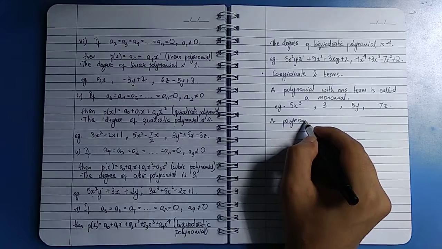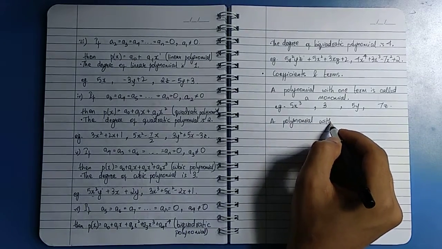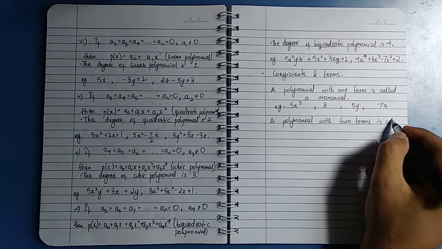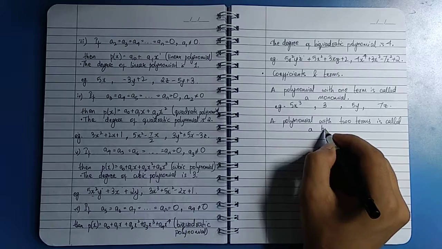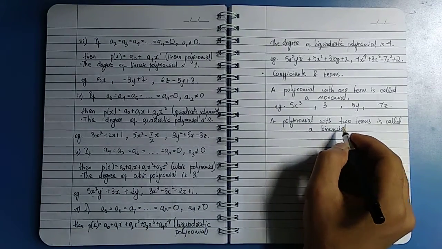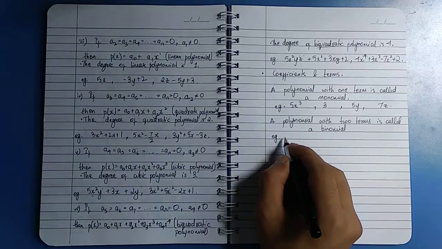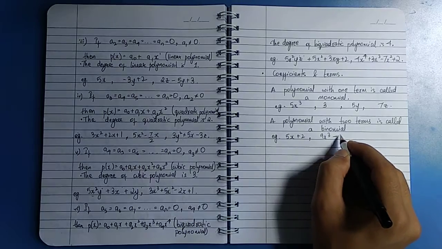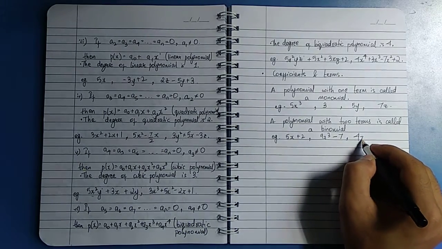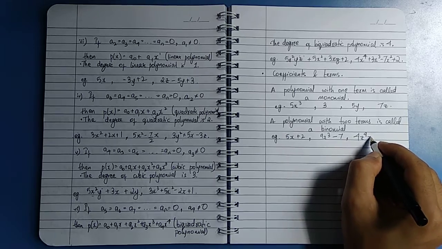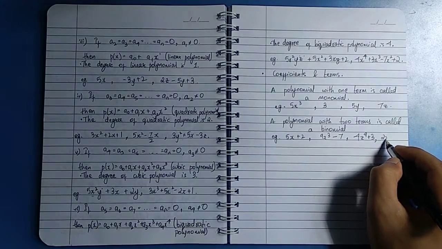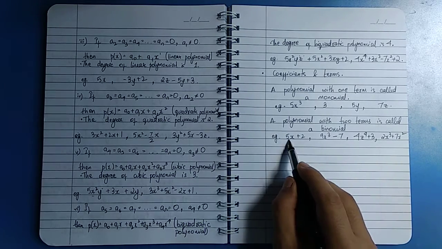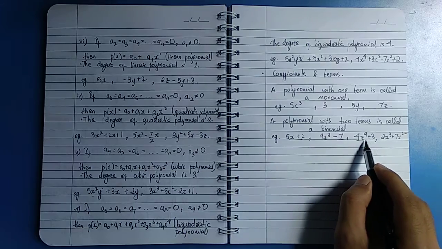A polynomial with two terms is called a binomial. Example, 5x plus 2, 9x cube minus 7, 4z to the power 9 plus 3, 2x cube plus 7x square. All these are binomials because all of them have two terms.